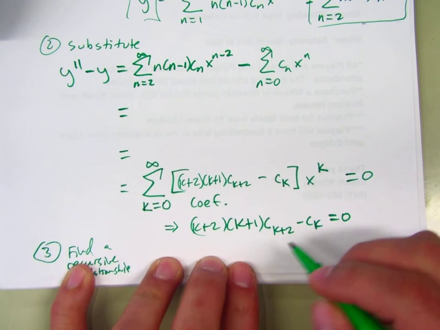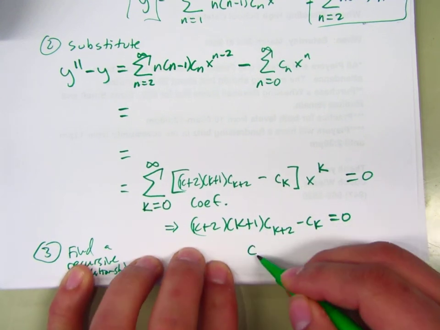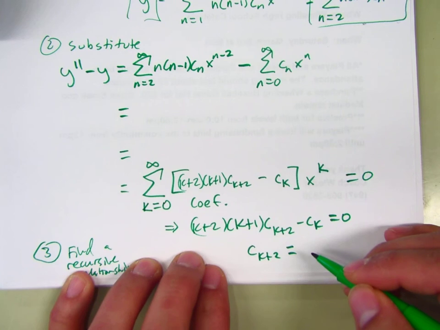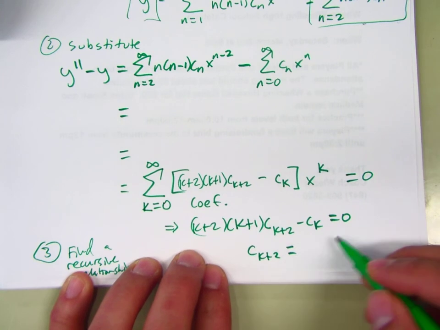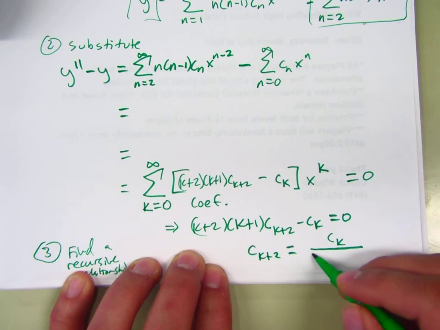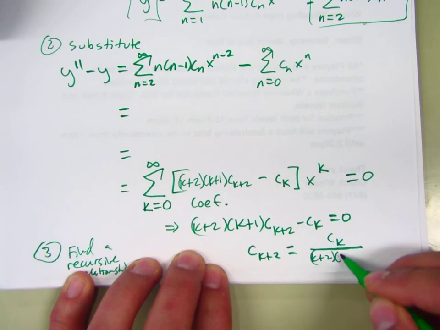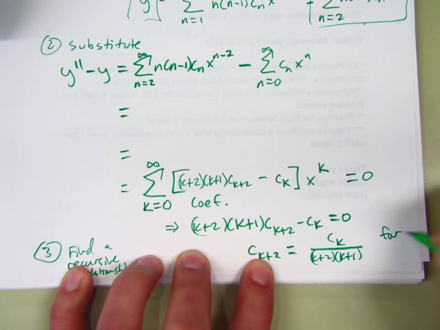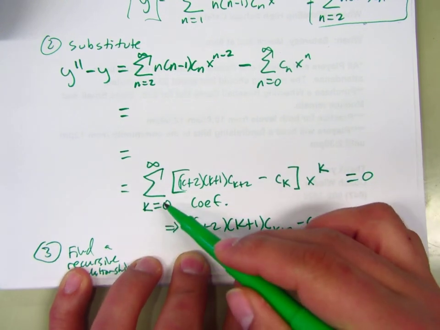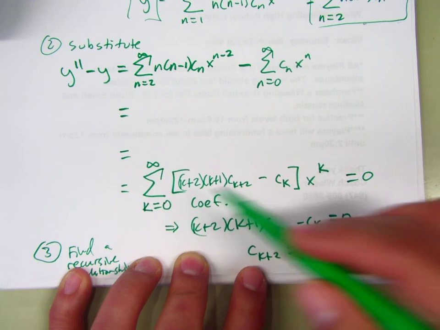So if you isolate c sub k plus 2, you're going to get c sub k divided by k plus 2 times k plus 1. And you should specify that we're starting at k equals 0, right?